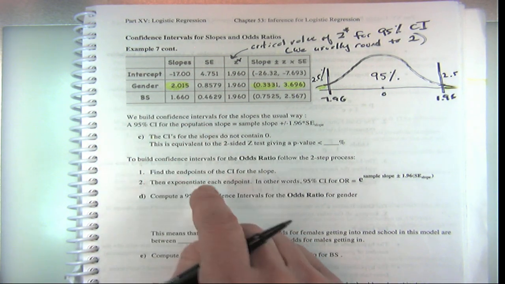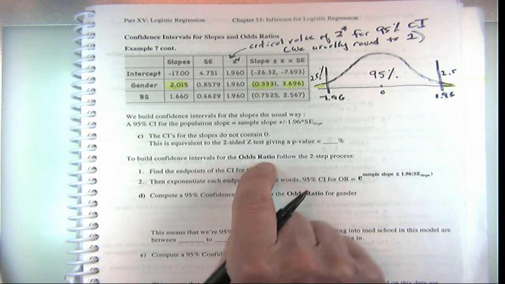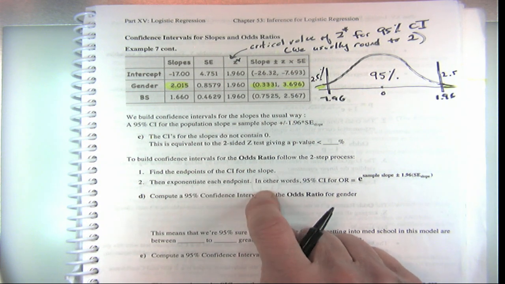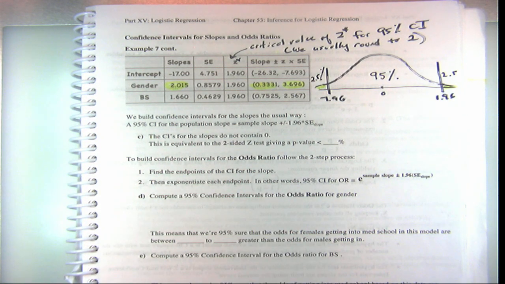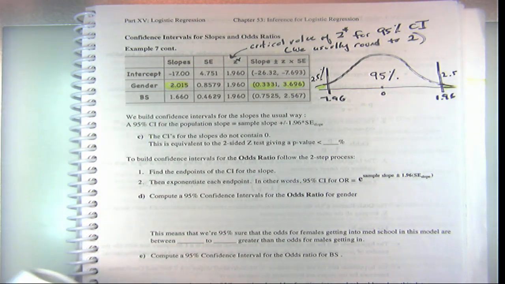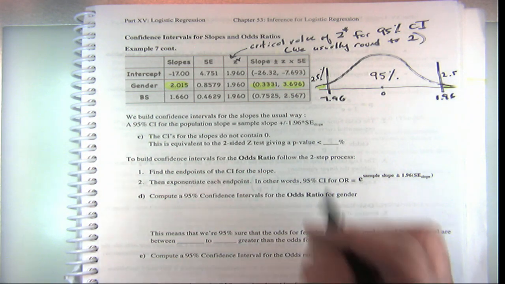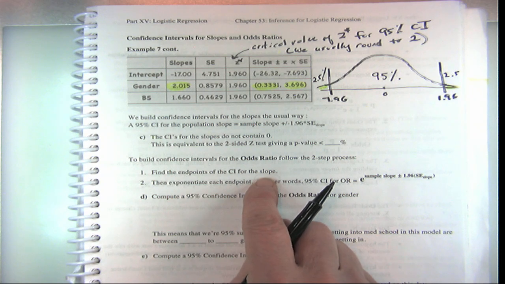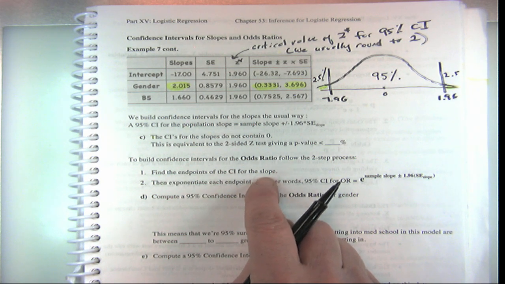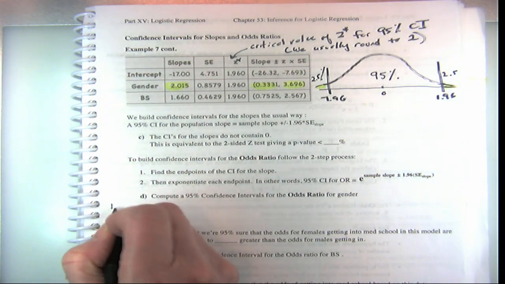But how about for the odds ratio? We want to build a confidence interval for the odds ratio, so we have to do it in a 2-step process. And that's what I'm showing here. Let's go through and do that. You've already done almost the identical thing with log transformations. Let's write this down. To build confidence intervals, we first find the endpoints of the confidence interval for the sample slope.